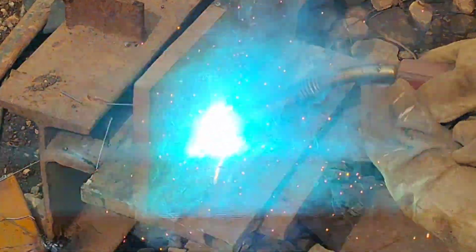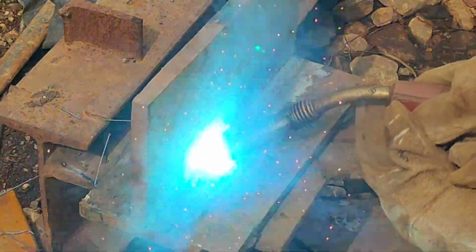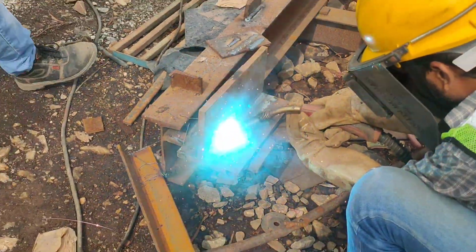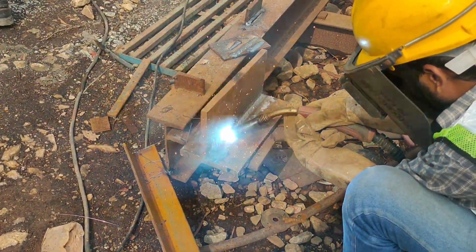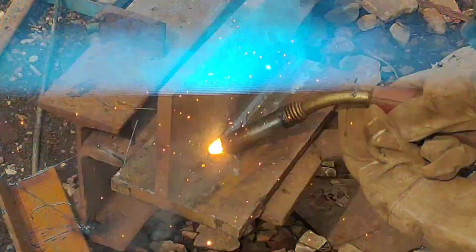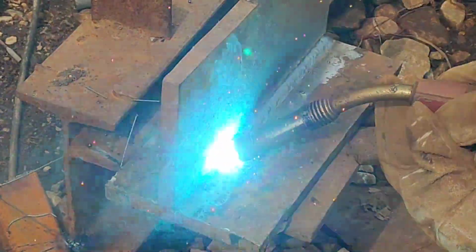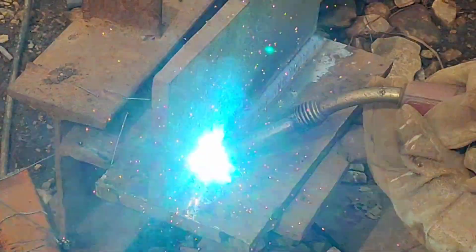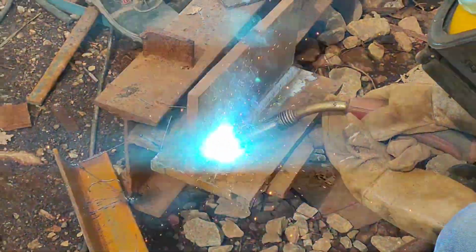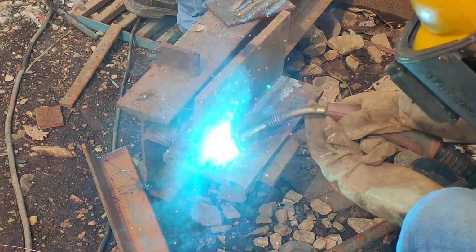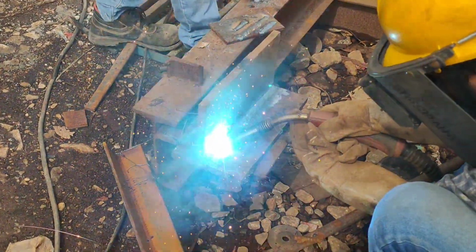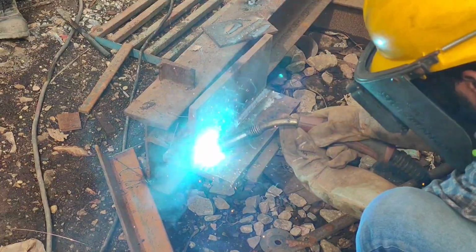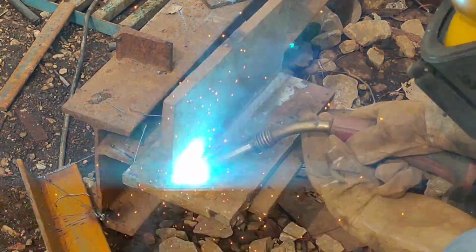Friends, we cannot go very close to the welding because the camera might get damaged, so I'm trying to show you as near as possible. Now try to observe the movement of the electrode gun and the movement of the hands of the welder. So this is how the welding takes place. Hopefully you are observing the movements of the hand and the gun.